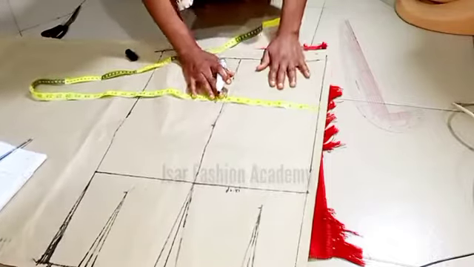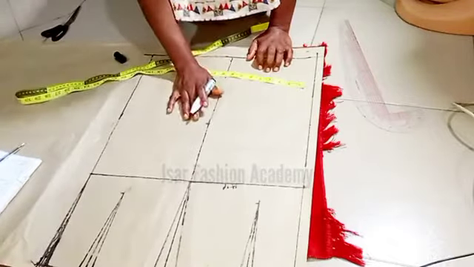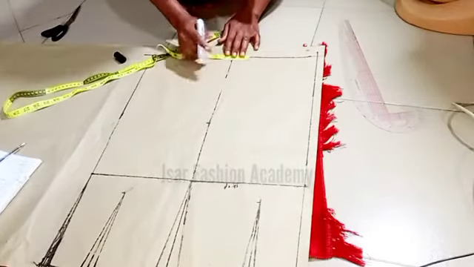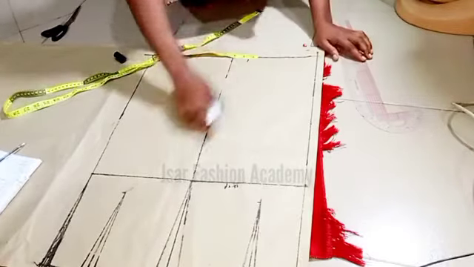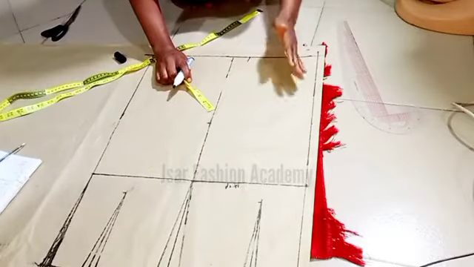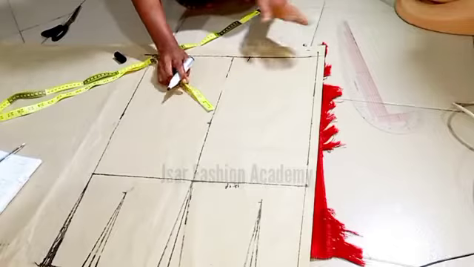Okay, so we already have the exact hip measurement on our pattern here. So what I'm going to simply do is this. I'm going to be removing 2 inches from here and connect it to the hip line. Okay, that 2 inches from this skirt is more or less to the knee length. So there is no need for me to start measuring up and down again.